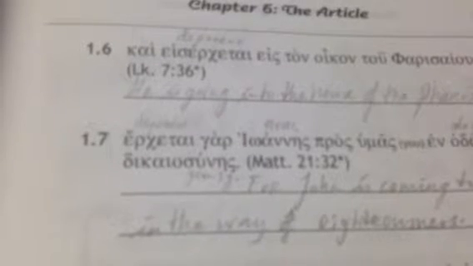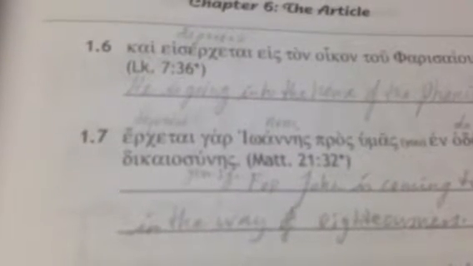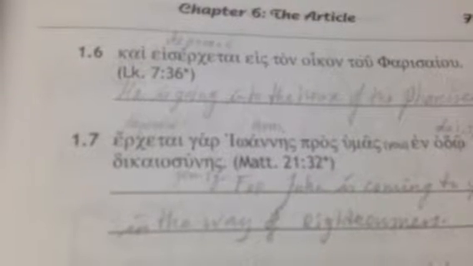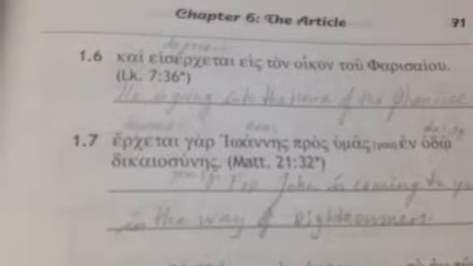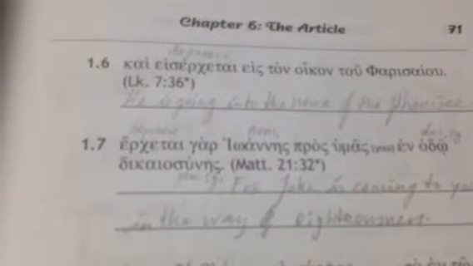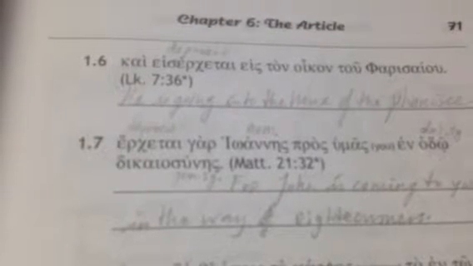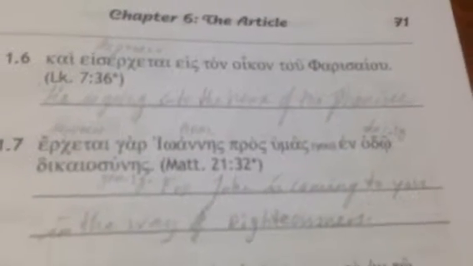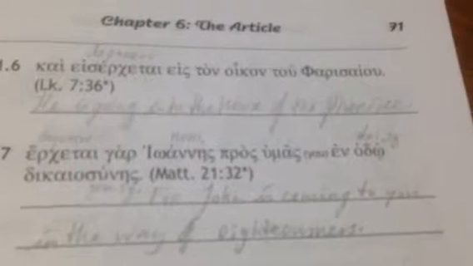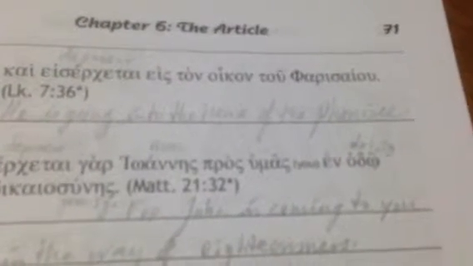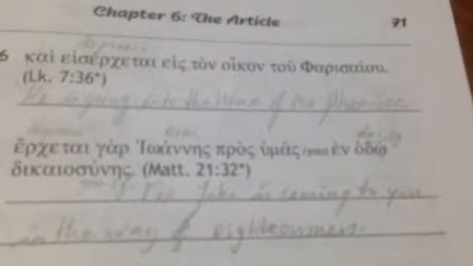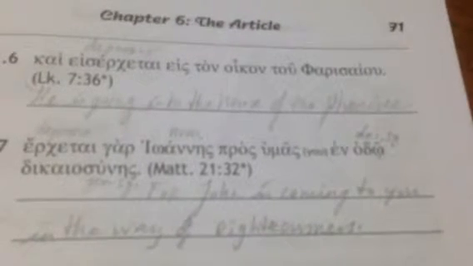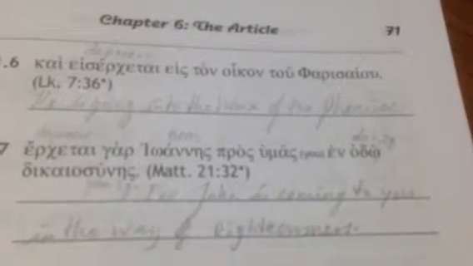Erketai, by the way, is a deponent from erkomai, so we're going to translate that actively. We also have gar. Gar is a postpositive, so it will never be found at the beginning of a sentence. For John comes or is coming, pros, toward humas, us. But I'm sorry, towards you. Now humas is an accusative because we need a direct object at this point. For John is coming to you, to y'all.